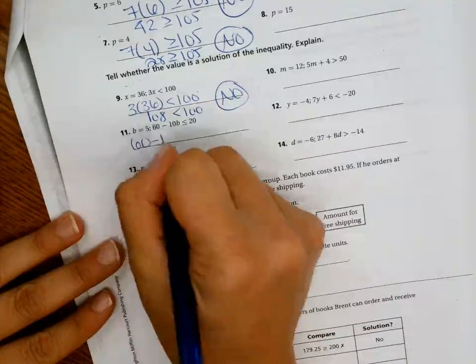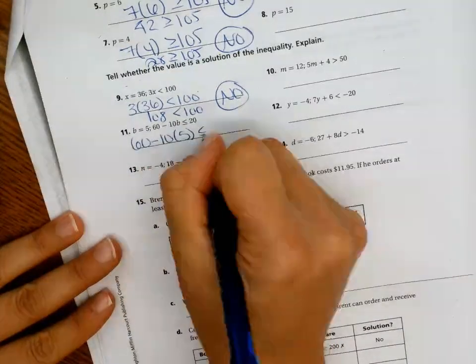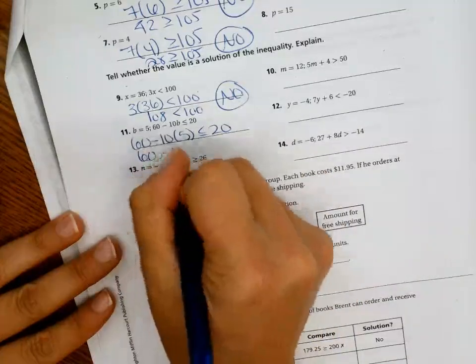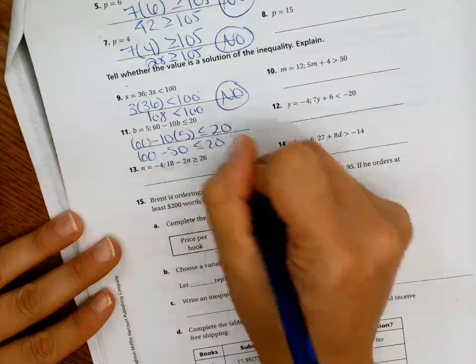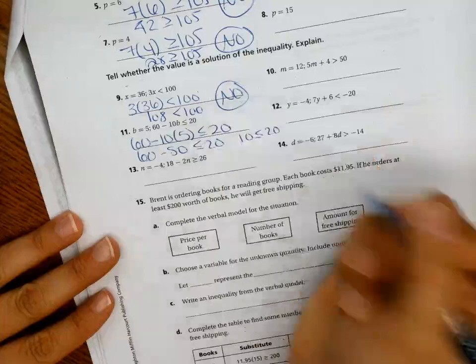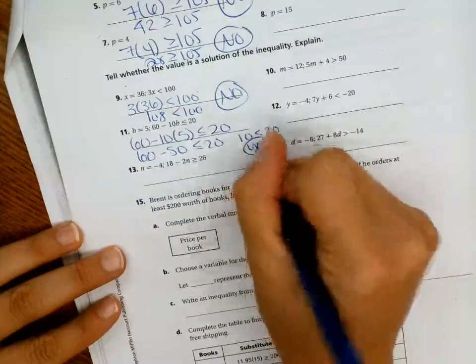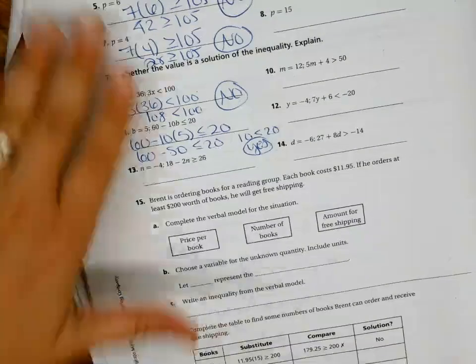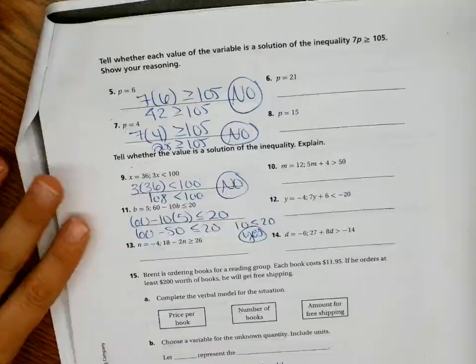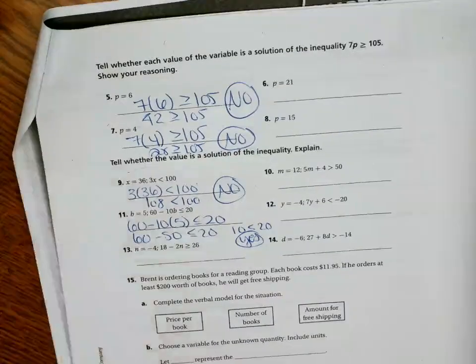60 minus 10 times 5 is less than or equal to 20. 60 minus 50 is less than or equal to 20. 10 is less than or equal to 20. Is 10 less than or equal to 20? Yes. All right, so I feel like you guys are getting this part, correct? Yeah? All right, so let's go down to 15.